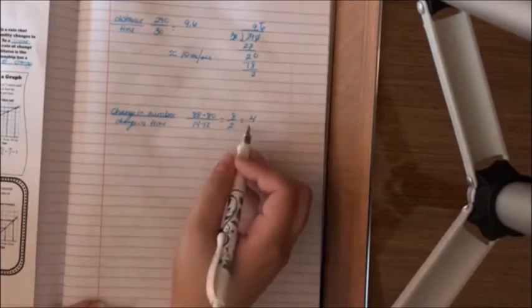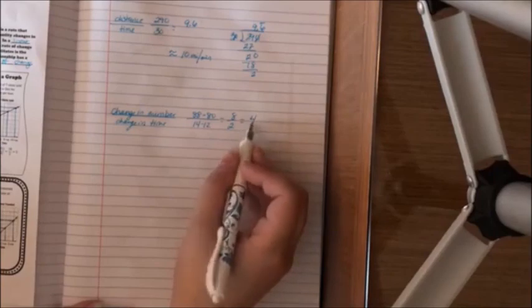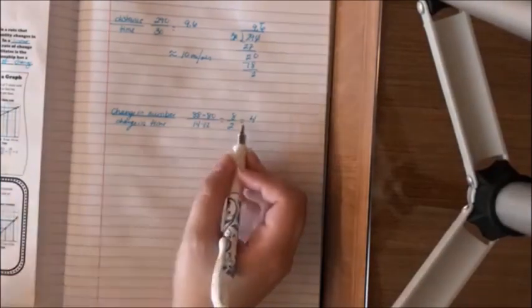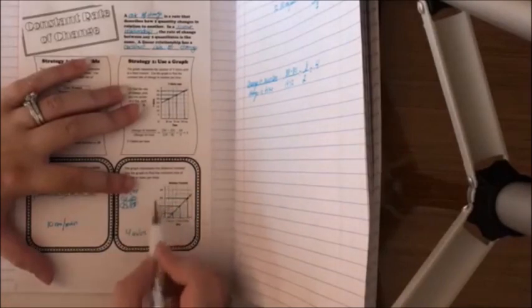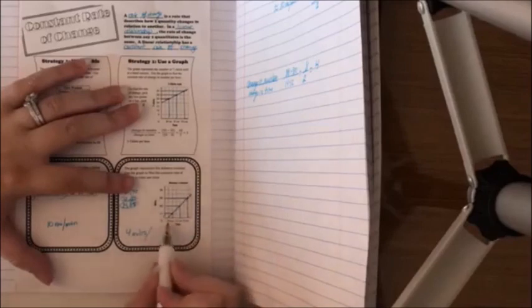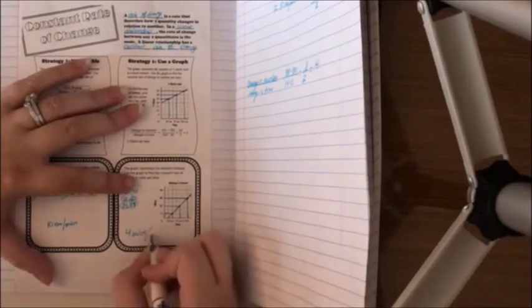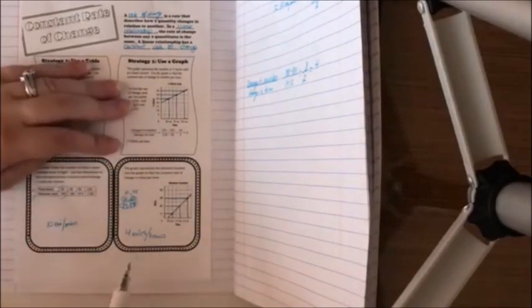So this tells me that my constant rate of change, according to the graph, is 4 miles, because that's the distance that it's measured in, to time. Now notice my time's in hours, so I'm going to put hours. Miles per hour. Okay? And that is the end.